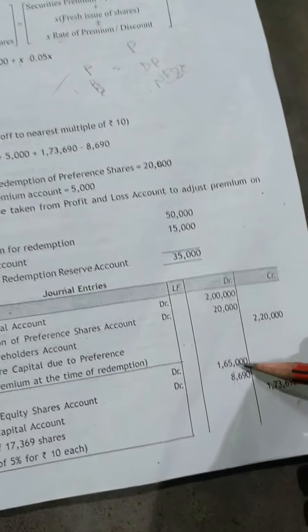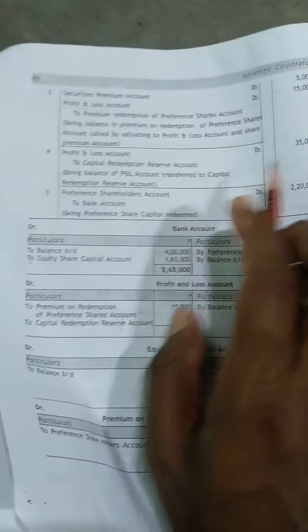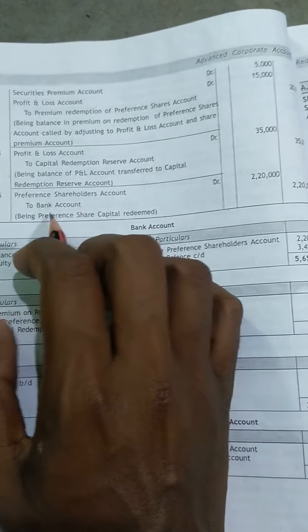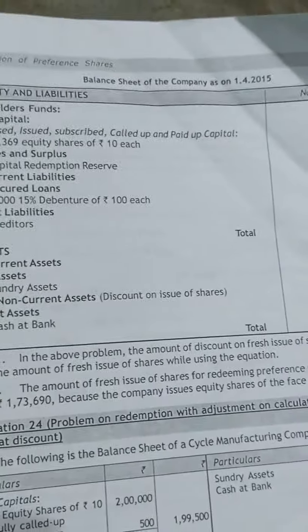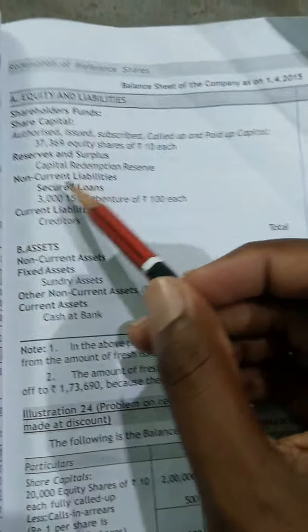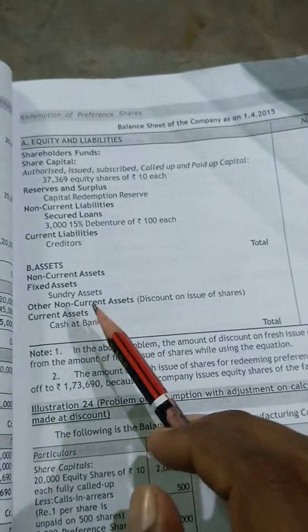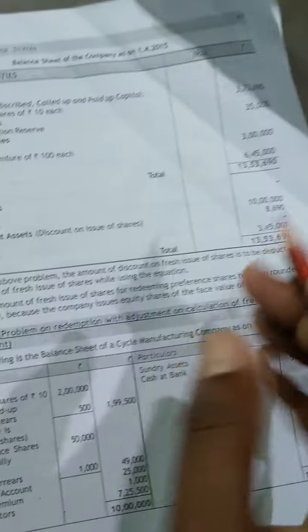1,65,000 we are getting from the new equity shares, so the remaining balance is from profit and loss account. Next, the preference shareholders are settled, and at last you can prepare the balance sheet, which is similar to your previous question. Next you have discount on issue of shares. Normally in case of premium we add it to share premium, but here we are getting a discount on issue of shares, so you need to show it under other current assets. The remaining things will be the same. Thank you.